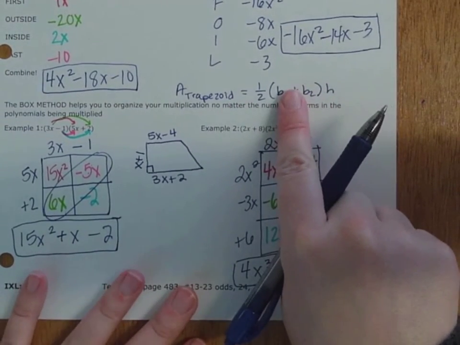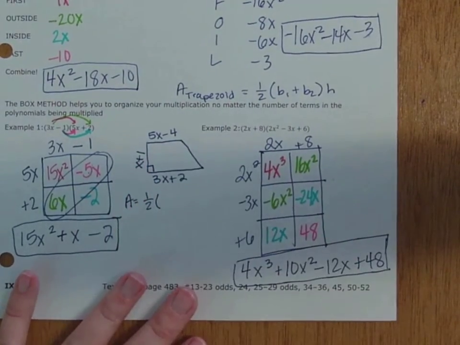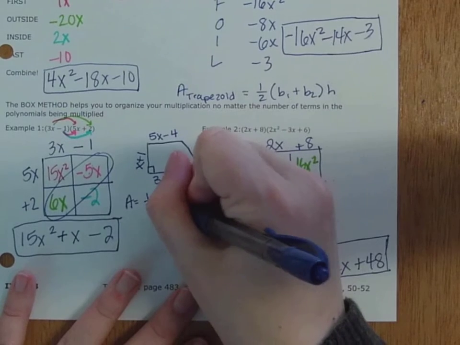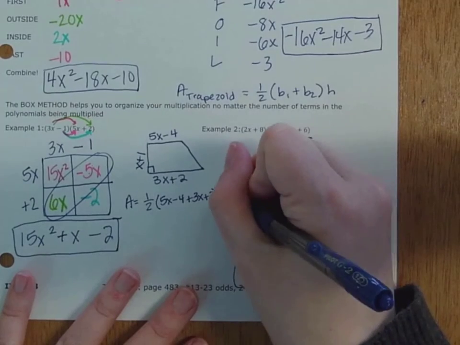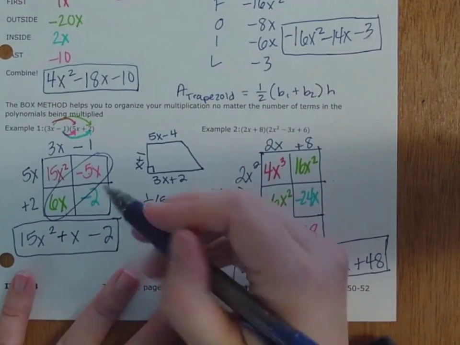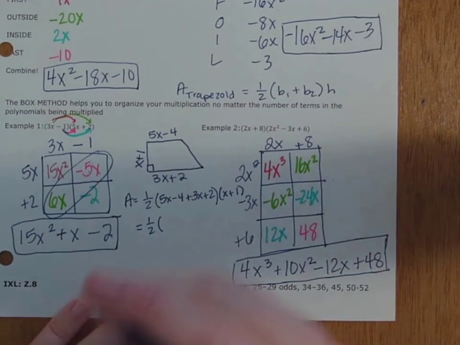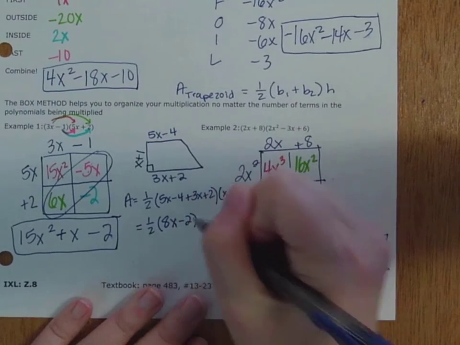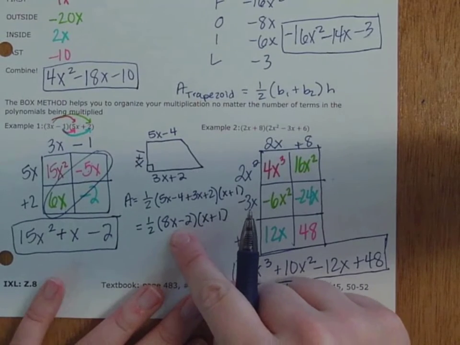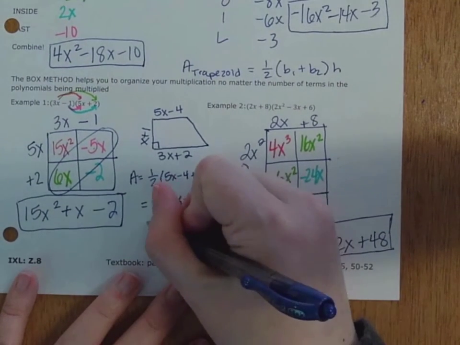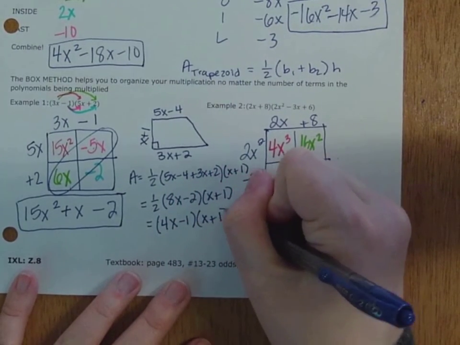Using the formula, let's fill it in. 1/2, base 1 can be either of my bases, 5x minus 4 plus base 2, 3x plus 2, times height. Simplify. What's inside my parentheses? 8x minus 2. Can you take half of 8x minus 2? What is it? 4x minus 1 times x plus 1.